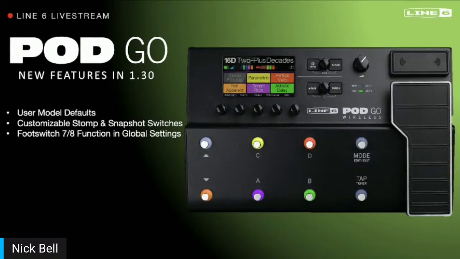I think it really adds a lot more controllability to PodGo, and I love PodGo so much. It has everything I need in one small package. But there were a couple of things us Helix users really love that Pod hasn't had for a while. So this kind of adds that into PodGo here.